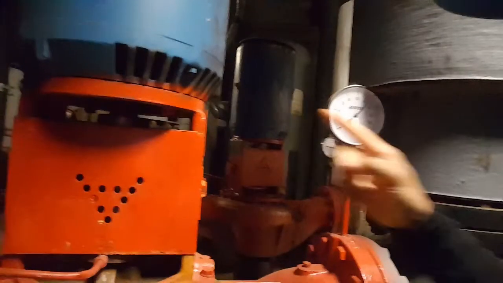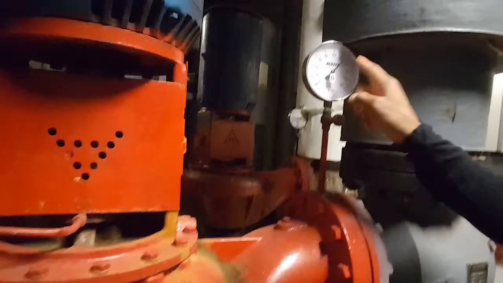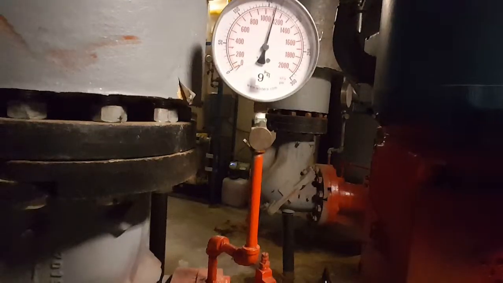This gauge is showing about 130 pounds coming into the pump as the pump is pulling a suction on the water. You can tell the direction. So this is about 130, and the other gauge, if you take it close, is almost 170, also 50.